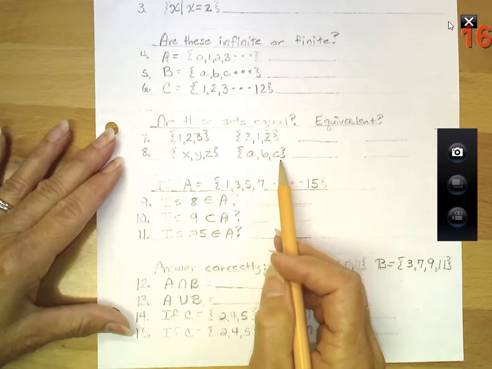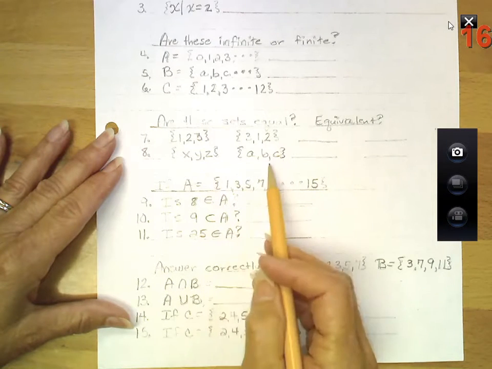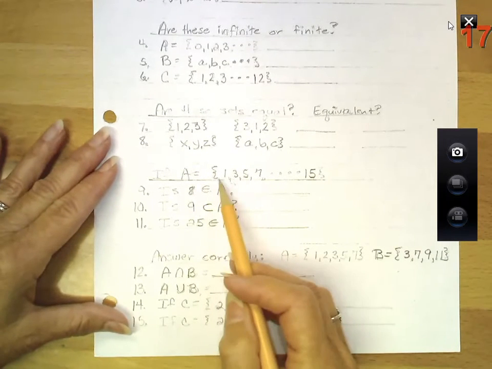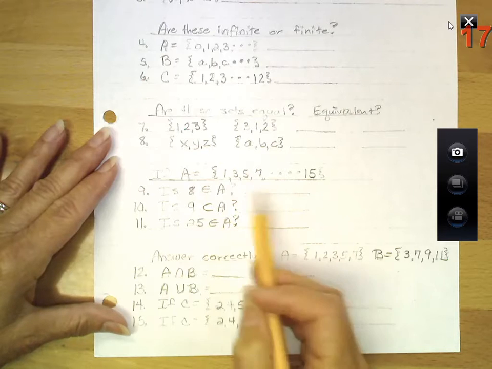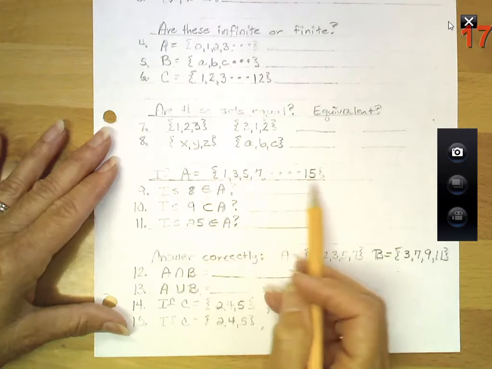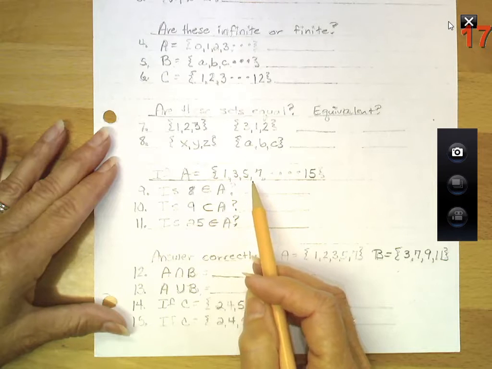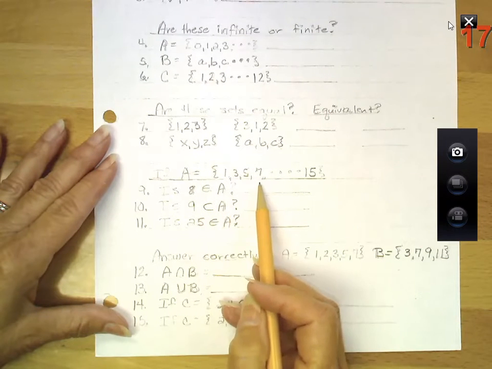They're not equal, but they are equivalent. This one has 3, this one has 3. The set A is a set whose members are 1, 3, 5, 7, and so on up to 15. So that means these are what kind of numbers? Odd numbers. Okay, so is 8 an element of set A?